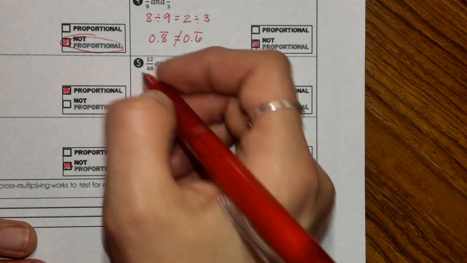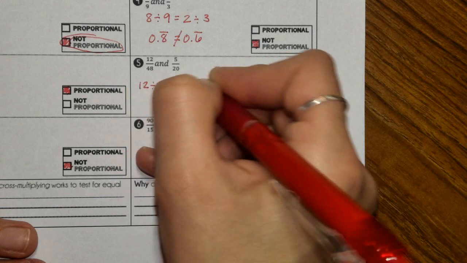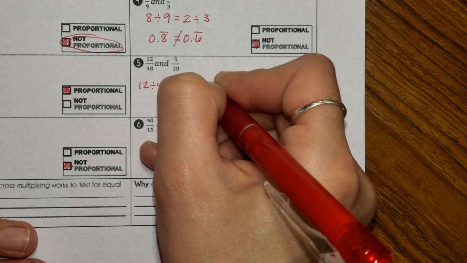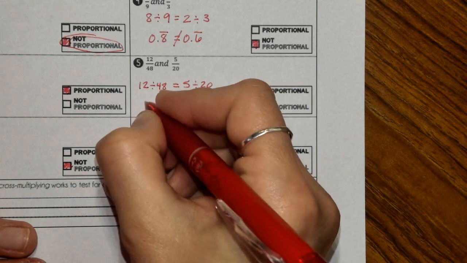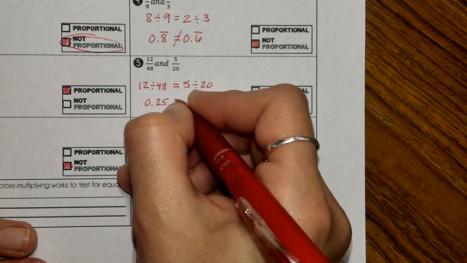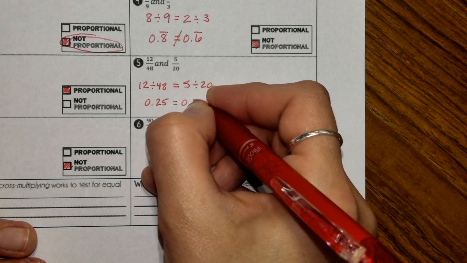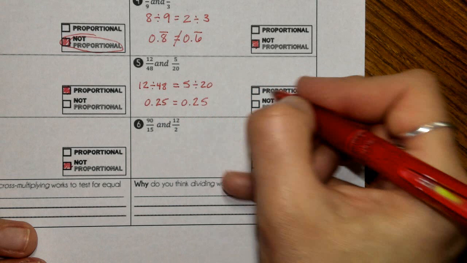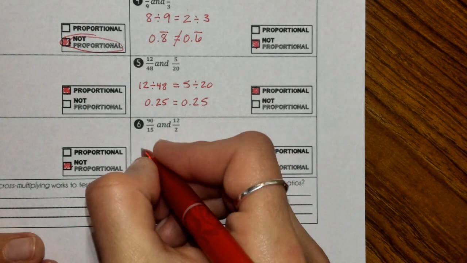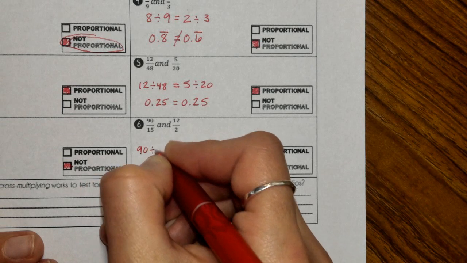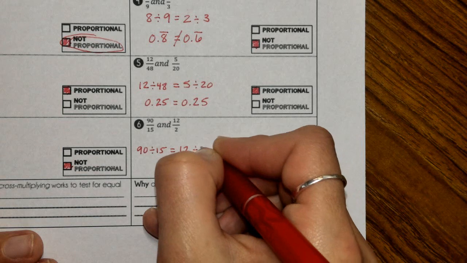Number 5, we have 12 divided by 48, and we're going to compare this to 5 divided by 20. Top divided by the bottom. 12 divided by 48, we're going to get 0.25. 5 divided by 20, we're going to get 0.25. Therefore, these are proportional. Last one, 90 divided by 15, and compare that to 12 divided by 2.